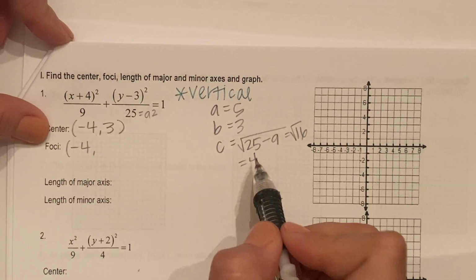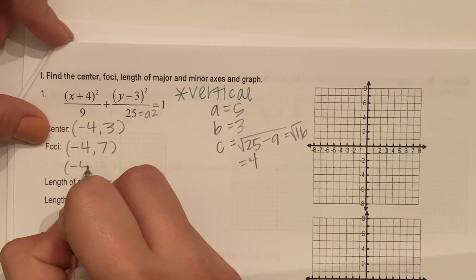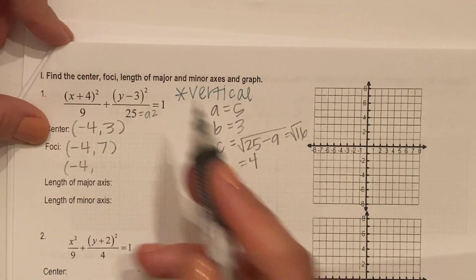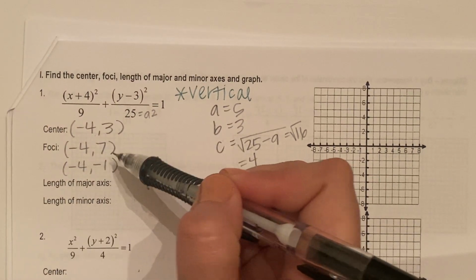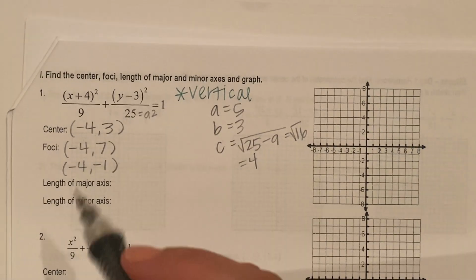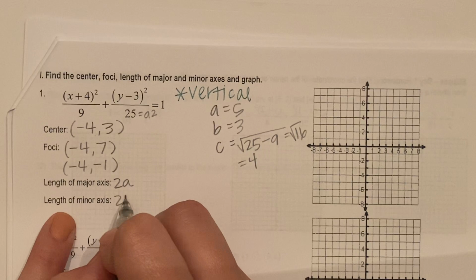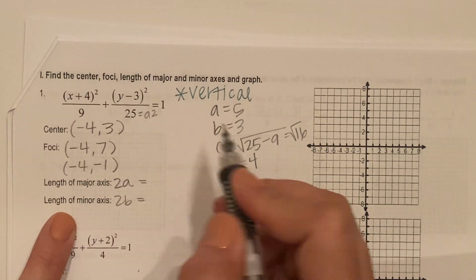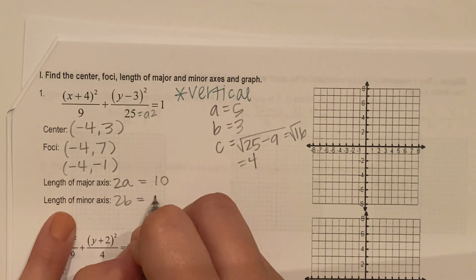And first, let's add it. 4 plus 3 is 7. To get the other one, leave X alone. 3 minus 4 is -1. So these are our two foci points. It doesn't matter which one you write first because you're just going to graph it anyways. The major axis, remember, is 2A. Minor axis is 2B. Good thing we know what A and B are. So this will be 10 and 6.